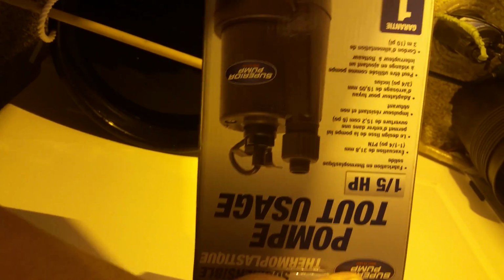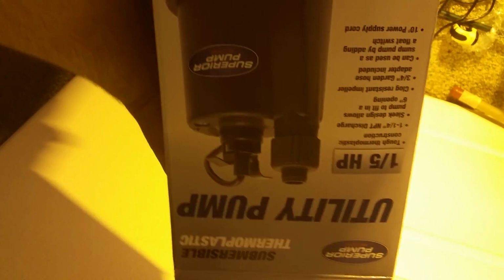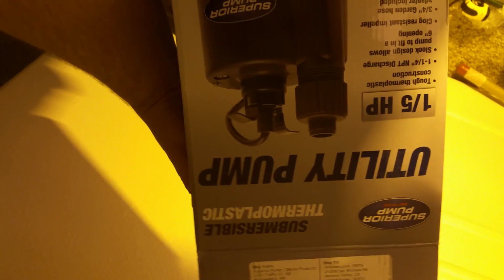So carrying that sucker down the hallway was one hell of a feat. But I thought I'd show you this. Went ahead and got a pump. It pumps the water out of pools. Here's the non-French side. It's 1/5 horsepower.